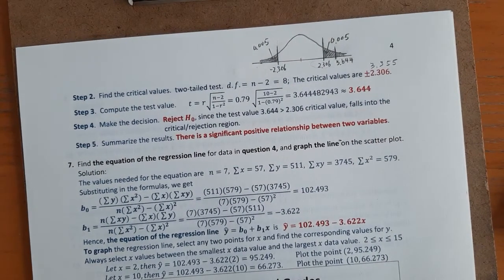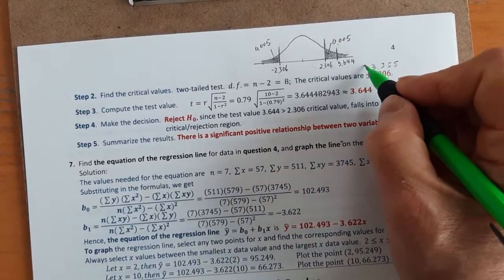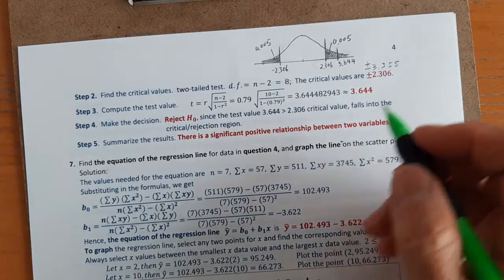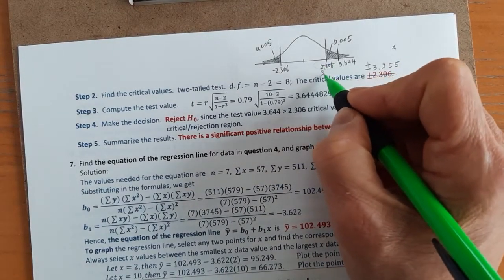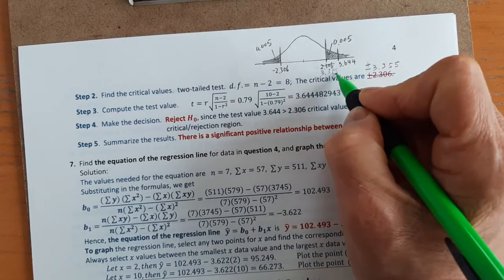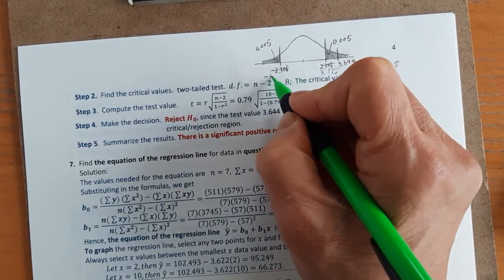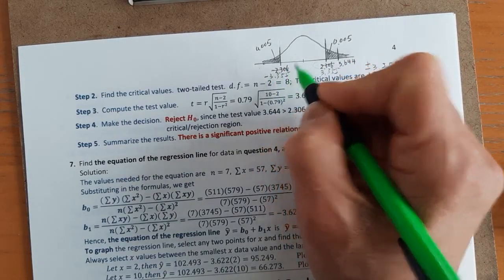I make mistakes. So that's the critical values: 3.355, and the negative one is negative 3.355.